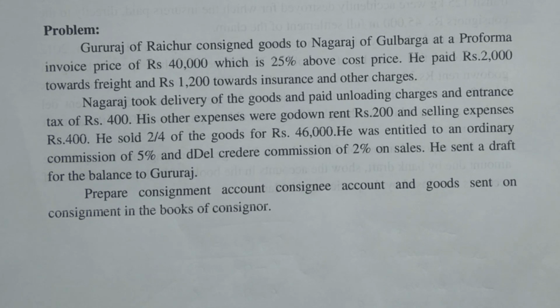Nagaraj took delivery of the goods and paid unloading charges and entrance tax of rupees 400. His other expenses were godown rent rupees 200 and selling expenses rupees 400.